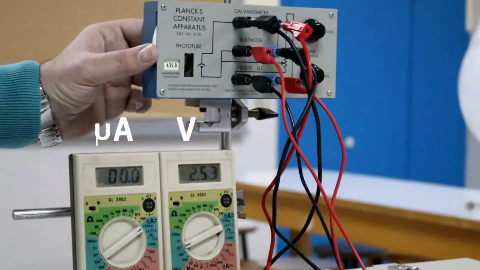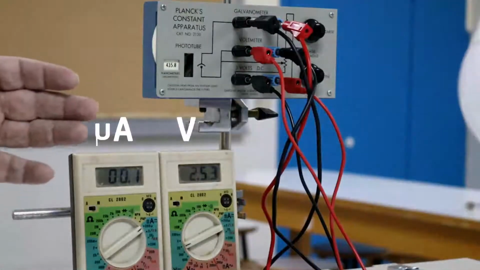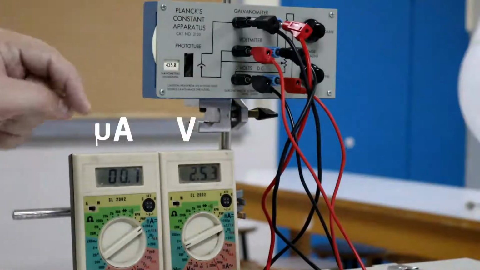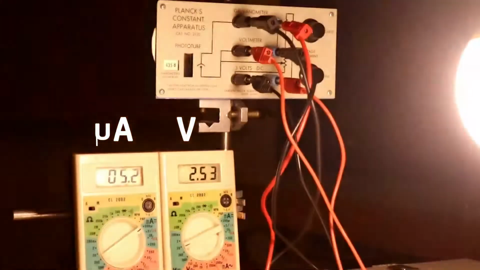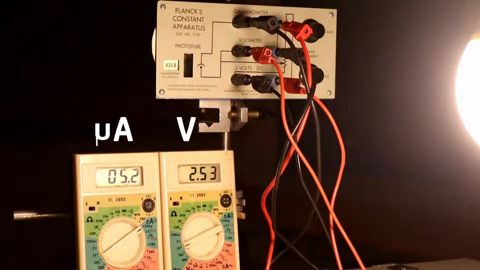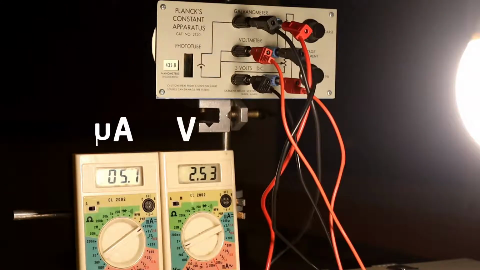And we're going to cover the cell by a filter that only allows monochromatic radiations of wavelength 435.8 nanometers to pass through it. Now we should turn off the lights and turn on a lamp emitting white light. Notice how we obtain an electric current through the photoelectric cell of value 5.1 microamperes. The voltage between its terminals is 2.53 volts.